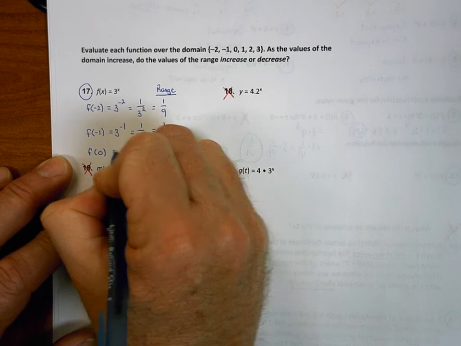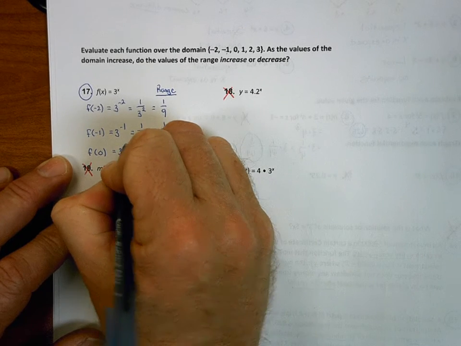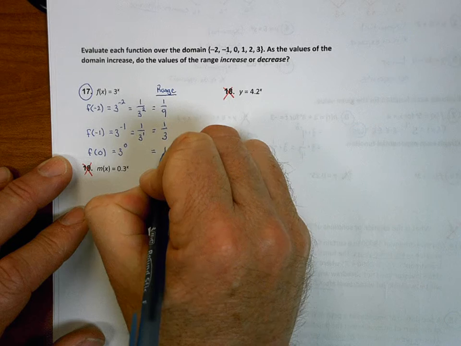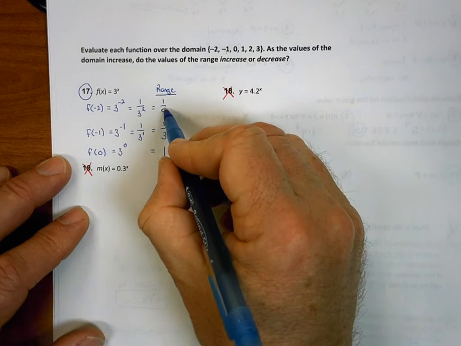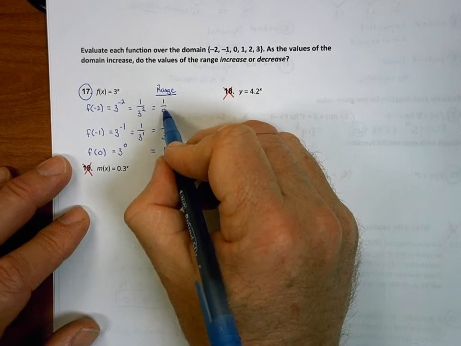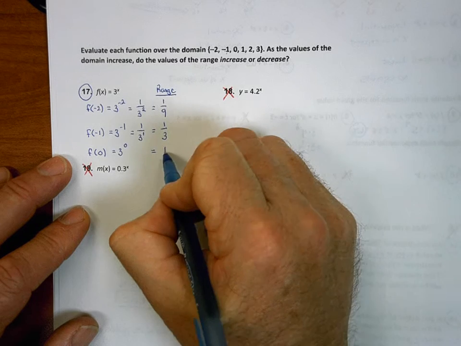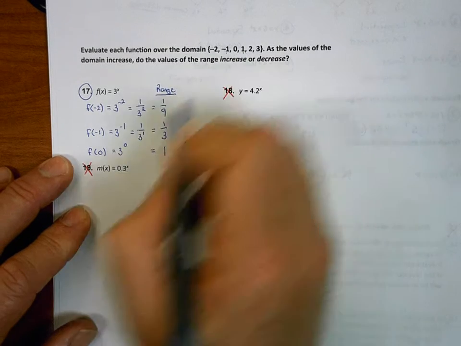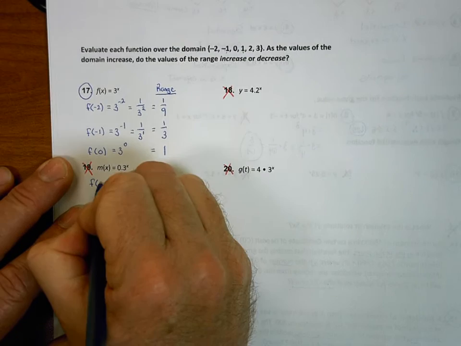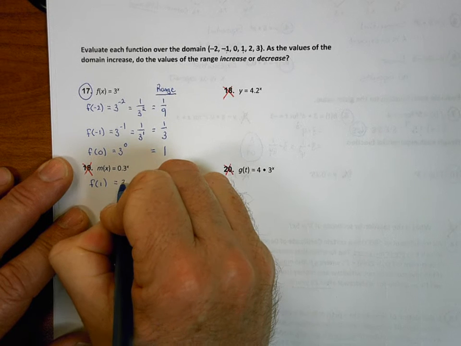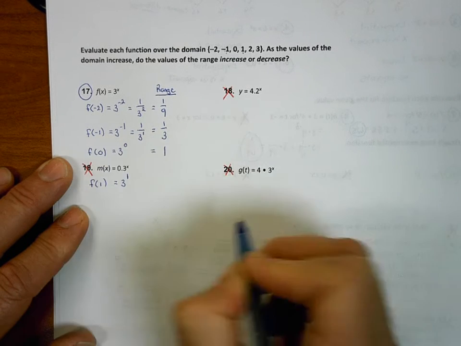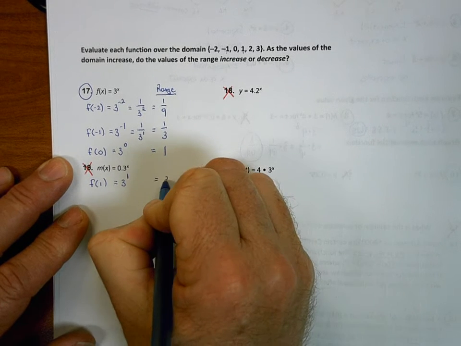That means my function would be 3 to the 0 power, which is equal to 1. So right now my range went from 1/9 to 1/3 to 1. Now I'm going to evaluate it when x is equal to 1. My function would become 3 to the 1 power, and that is equal to 3.